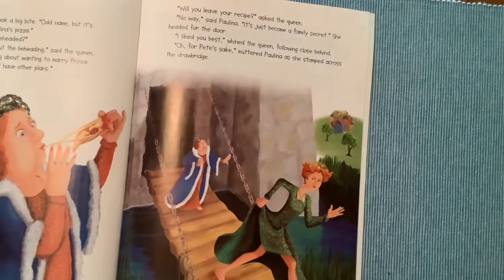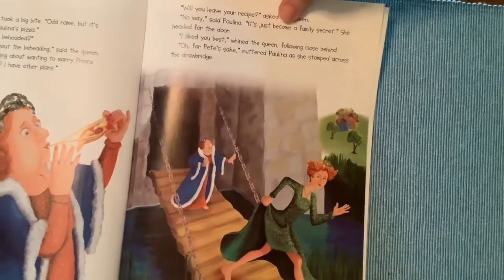"Will you leave your recipe?" asked the queen. "No way," said Paulina. "It's just become a family secret." She headed for the door. "I liked you best," whined the queen, following close behind. "Oh, for Pete's sake," muttered Paulina as she stomped across the drawbridge.